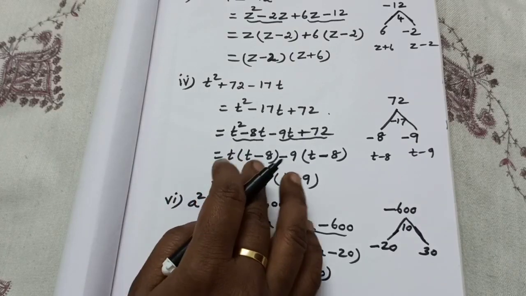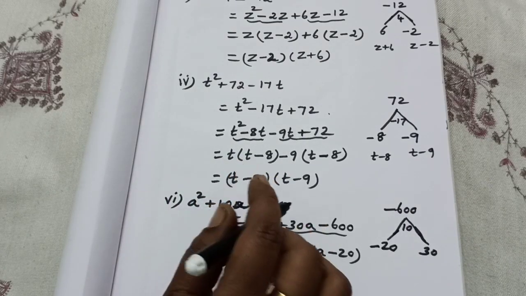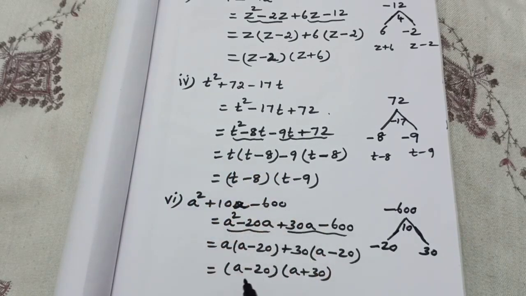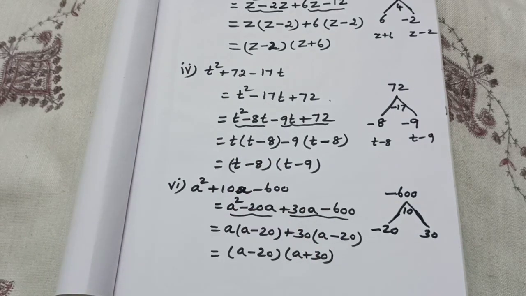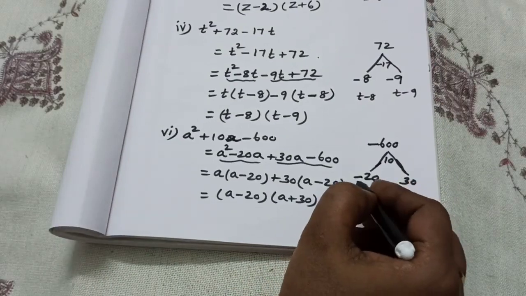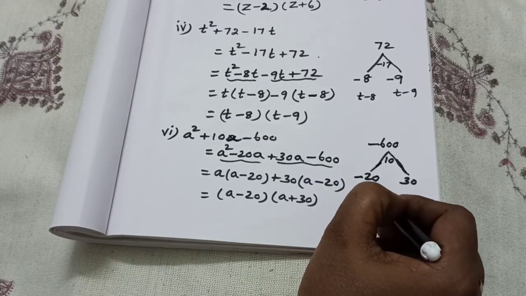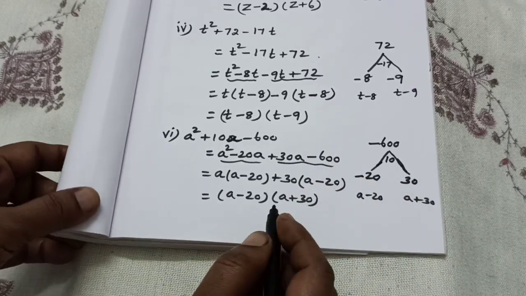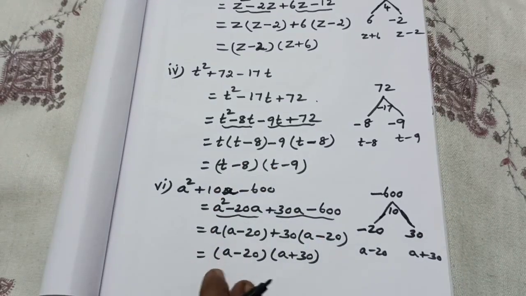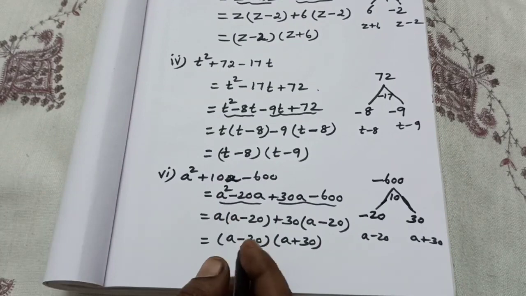Be careful and study. The short form if you want to write, a minus 20 we can write here, a plus 30 we can write. And these steps everything you should follow. Okay, that is good for you.